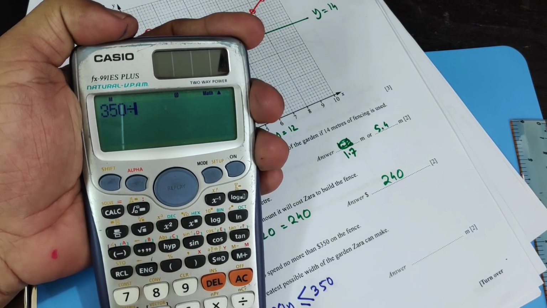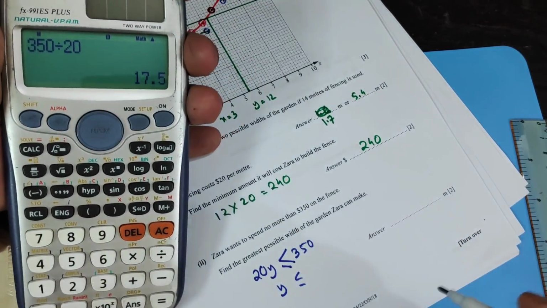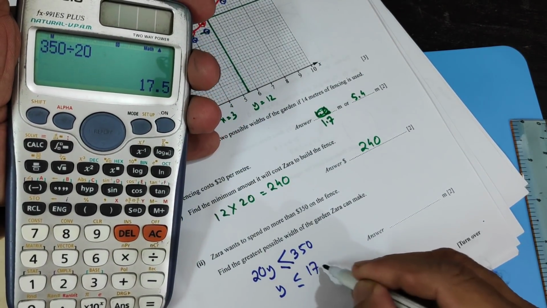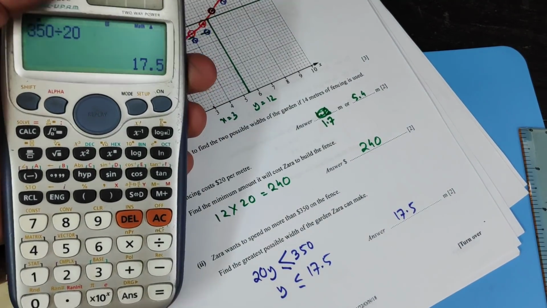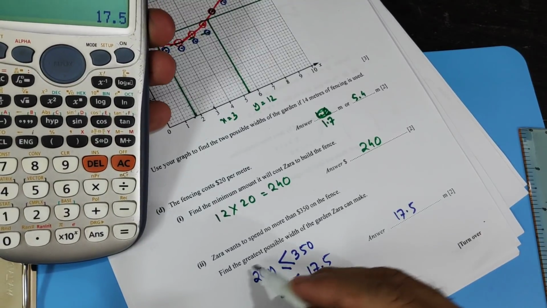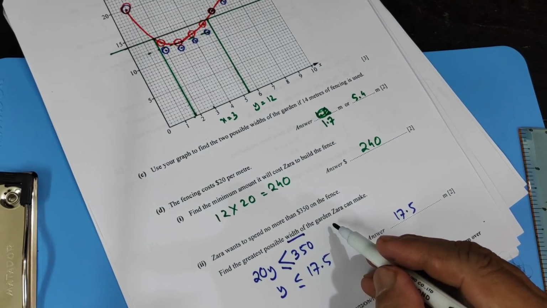So 350 divided by 20 is 17.5. So y should be 17.5, the greatest possible length of fencing.